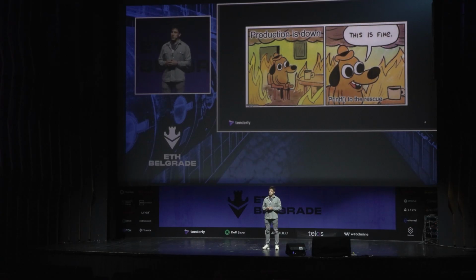And an even worse case that could occur is this one, where your production is down, and the only thing you can do is try to replicate exactly what's going on in the production, and then in that instance add numerous prints just to be able to catch where the bug is.